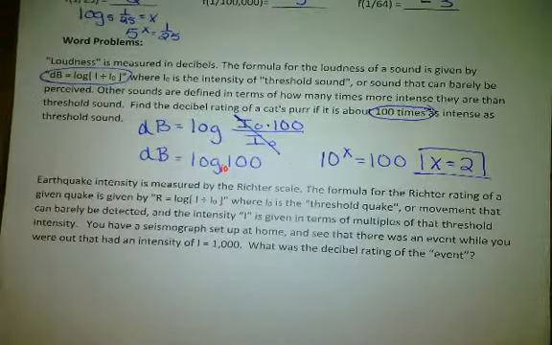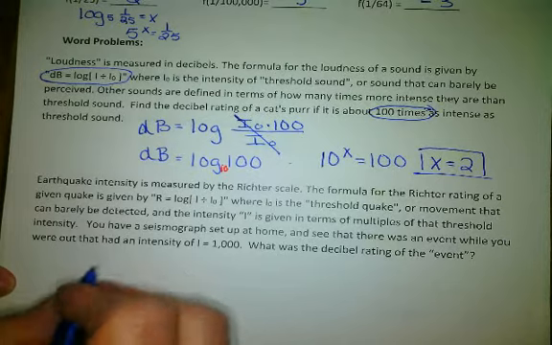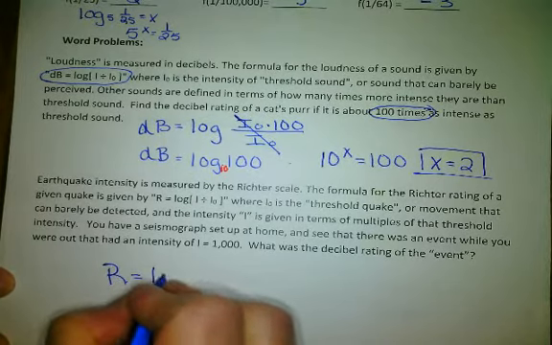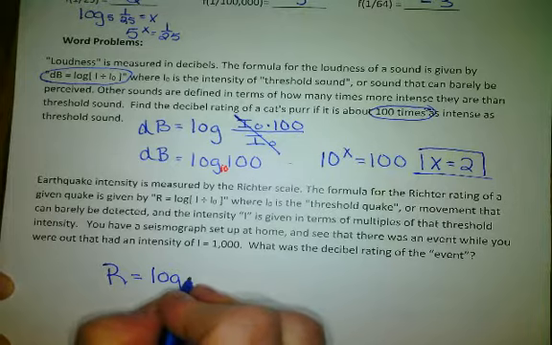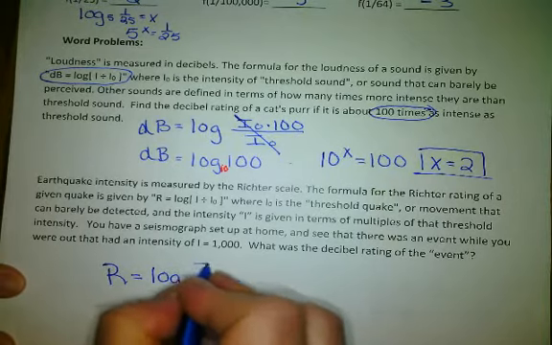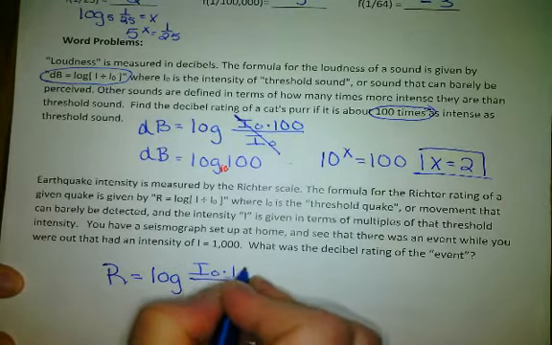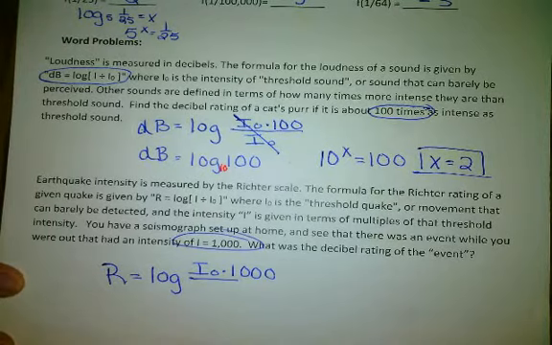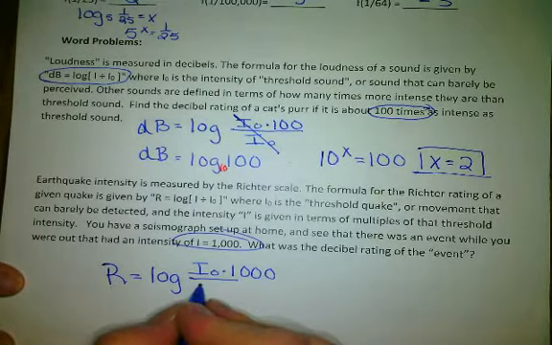All right, same thing on the bottom. Talking about the Richter scale, earthquakes. So we're going to have log, again, I sub naught. This time it's 1,000 times the I sub naught, divided by the I sub naught.